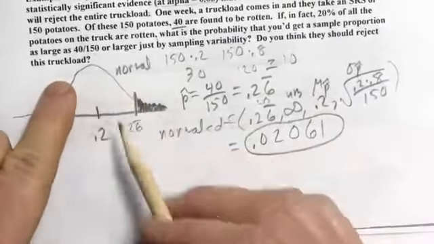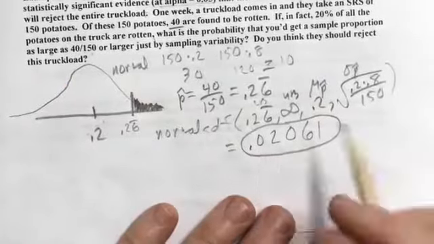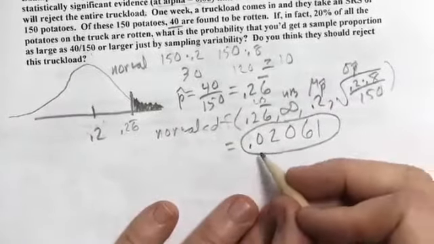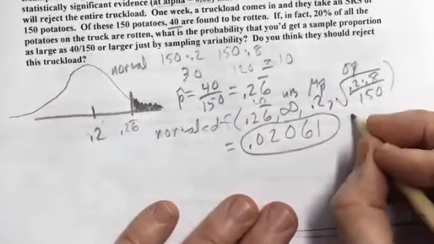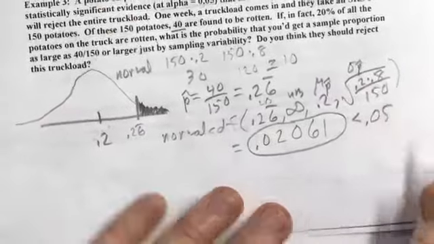So, do you think we should reject the truckload? Well, 0.0206 is less than 0.05.